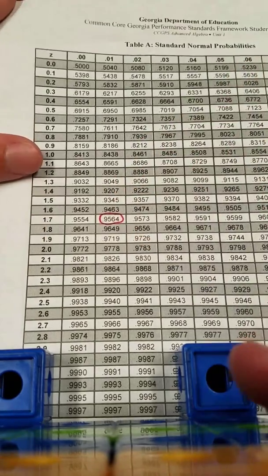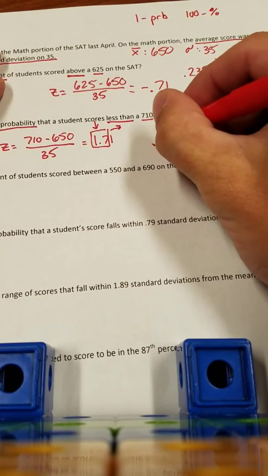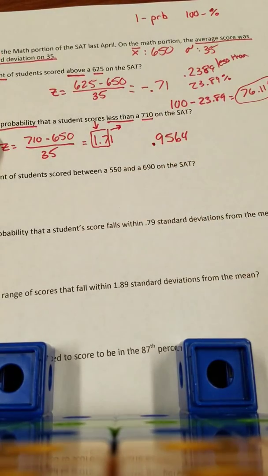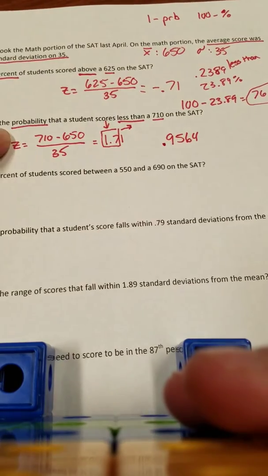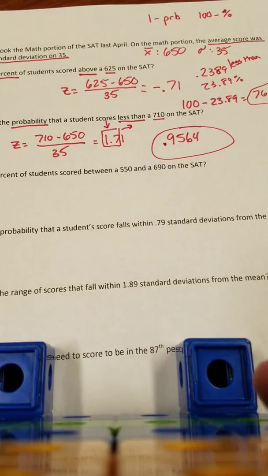So we can write it down, 0.9564. It's a probability. I don't need to do anything else. Less than means I don't need to do extra work. Therefore, that is my solution. Okay? All right, one more problem before you can start doing practice.